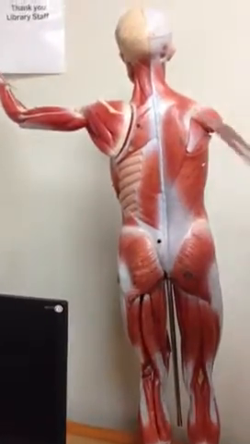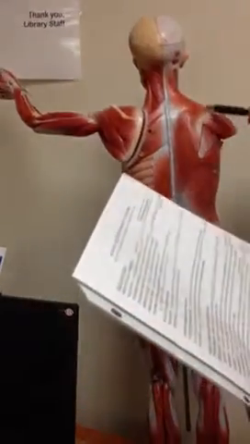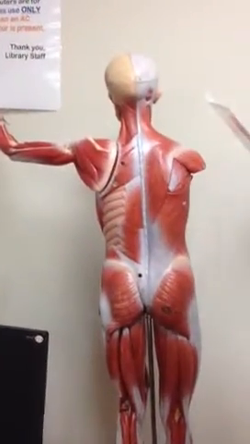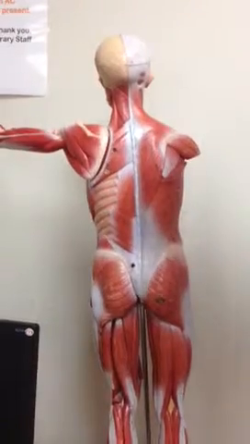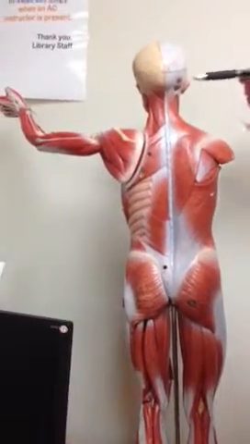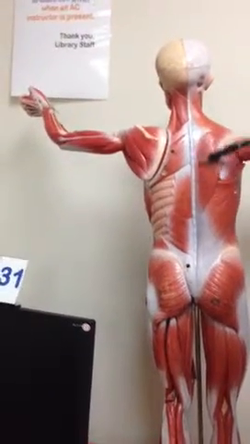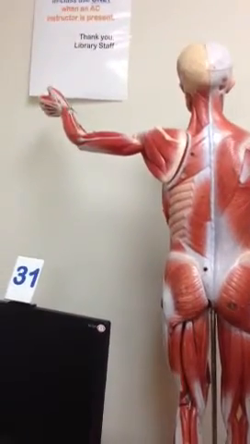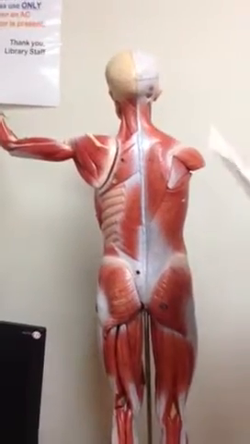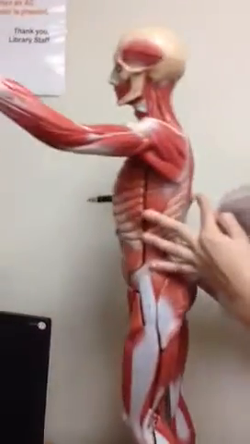The trapezius is going to be this big muscle right here. It's going to go down this way, down, and it connects up here. It has several movements of the scapula: rotation, elevation, and depression. Its origin is the occipital bone, the spines of C7, all thoracic vertebrae, and its insertion is the acromion spinous process of the scapula.